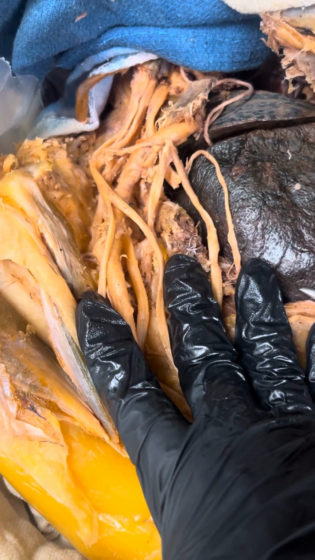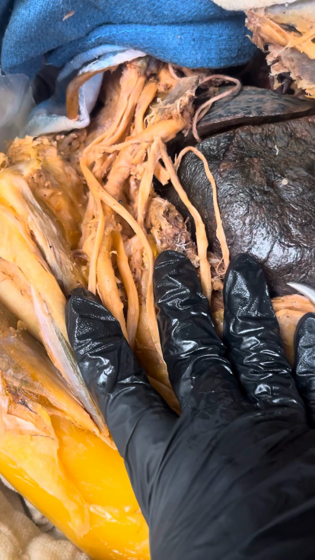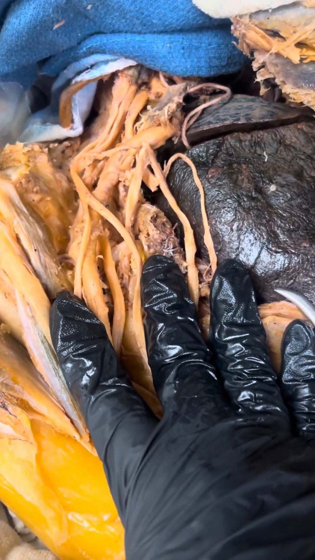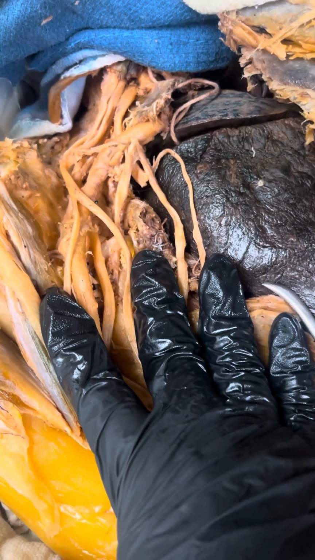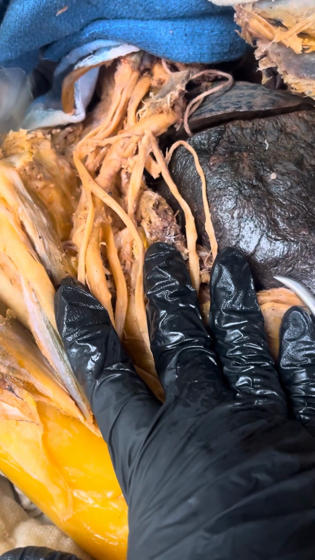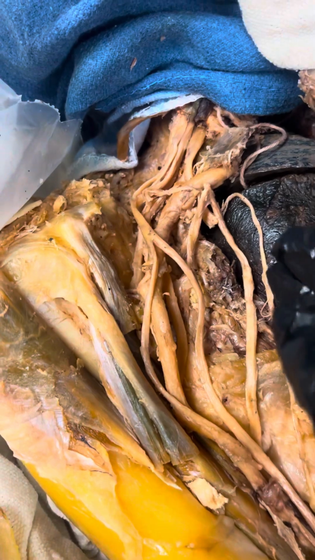Whereas C5 and C6 form the what? If you said superior trunk, you are correct. Then C7 forms the middle trunk, and then C8 and T1 form the inferior trunk. So you will see them all the way up there.